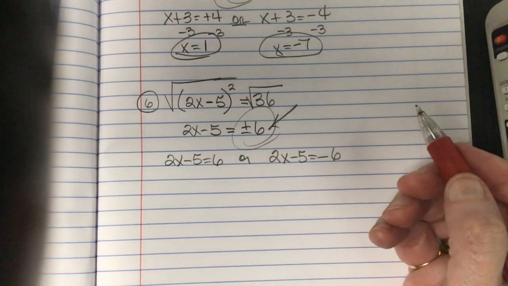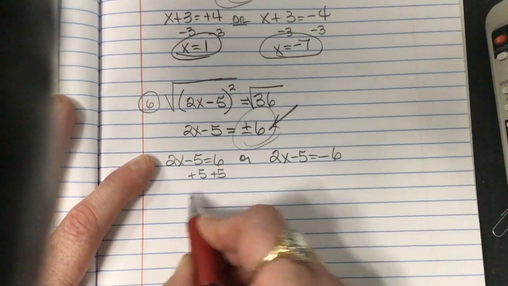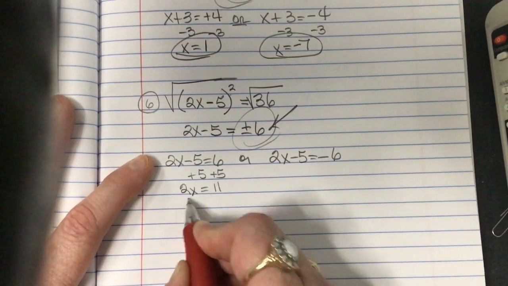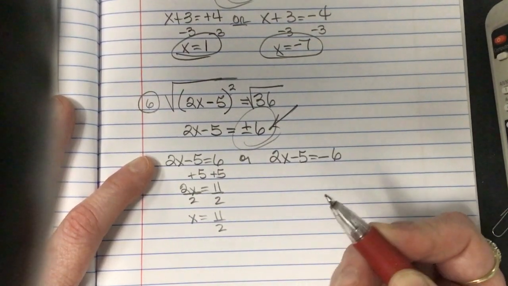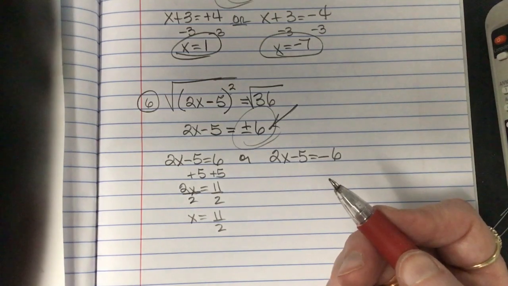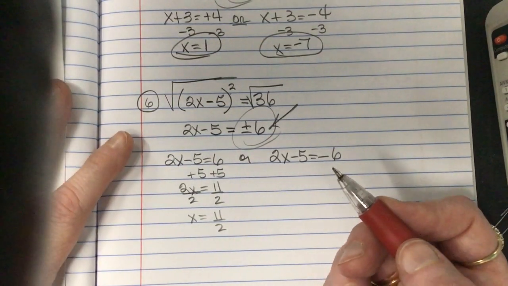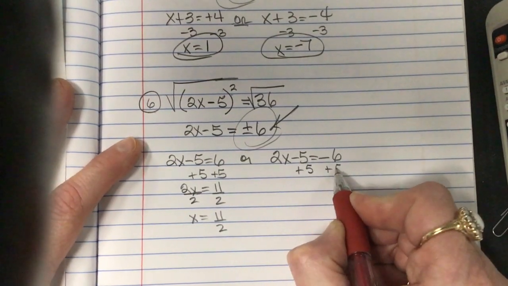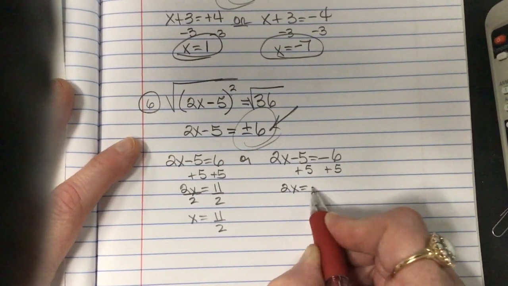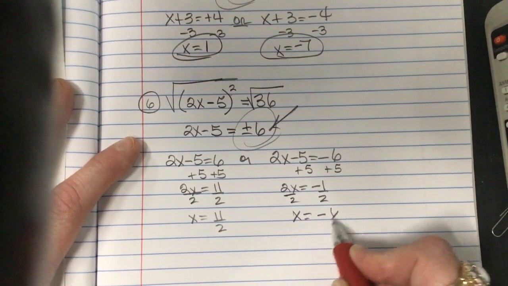Now these are just basic linear equations. Plus 5, I get 2x equals 11, divide by 2, and I'm just going to leave it 11 over 2. That's 5.5. Our graphing calculator leaves them as 11 over 2, I think. Plus 5, 2x equals negative 1, divide by 2, x equals negative 1/2.